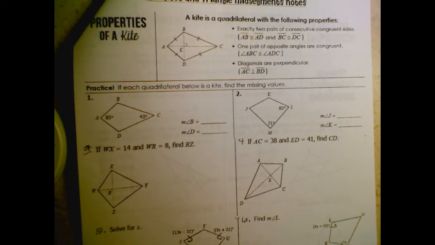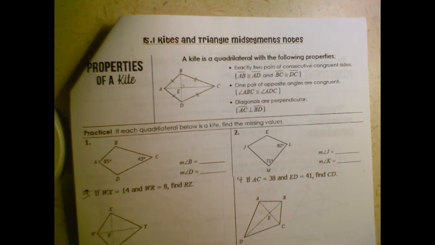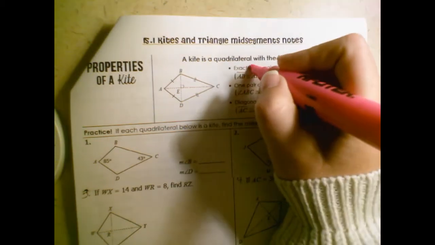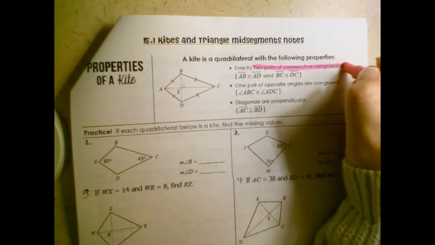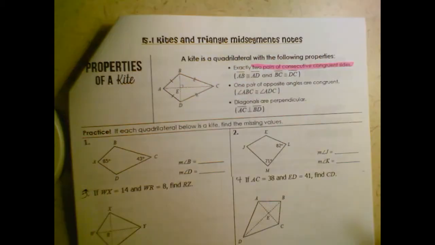Today's topic is going to be about kites, and then we're going to transition back into triangles. But looking at properties of kites, so far we have talked about properties of quadrilaterals, four-sided figures. A kite is another four-sided figure, another quadrilateral that has two pairs of consecutive congruent sides. And remember that they're going to mark them with the little dash marks.